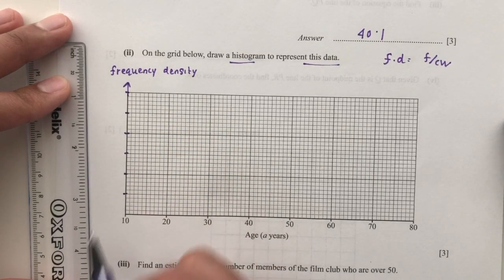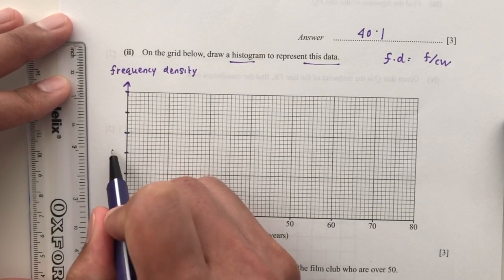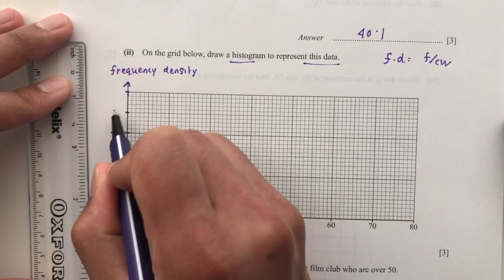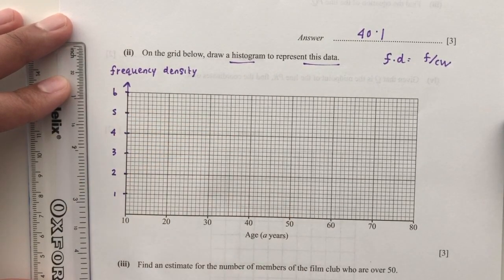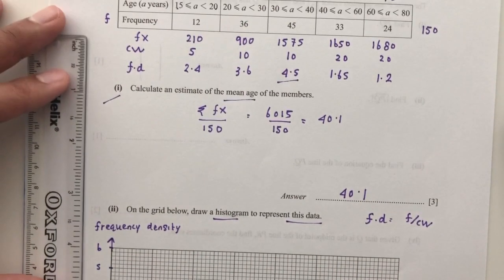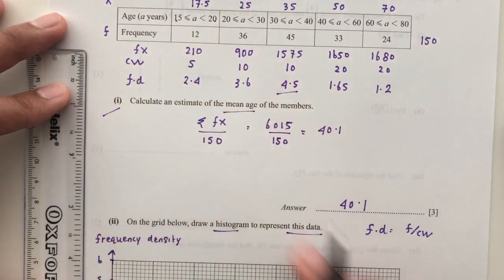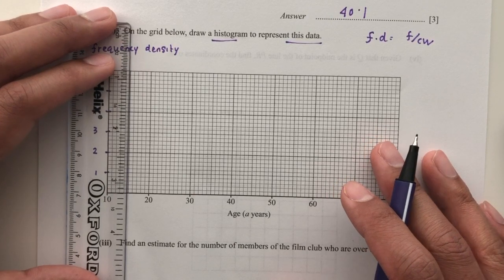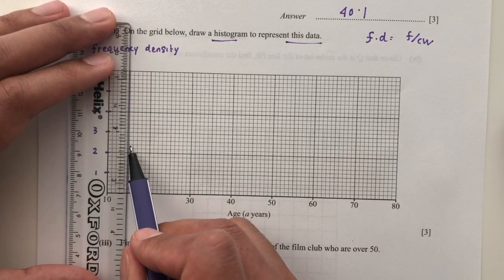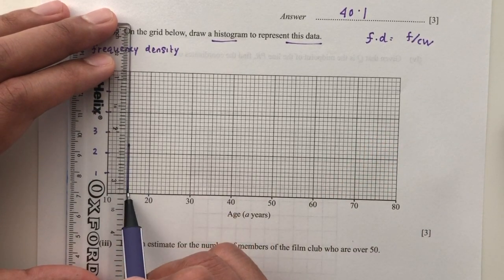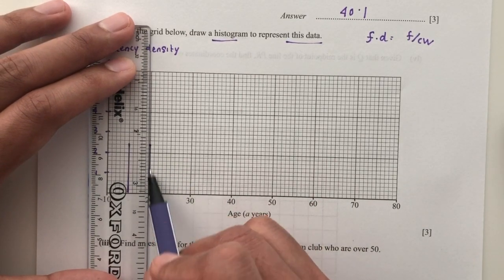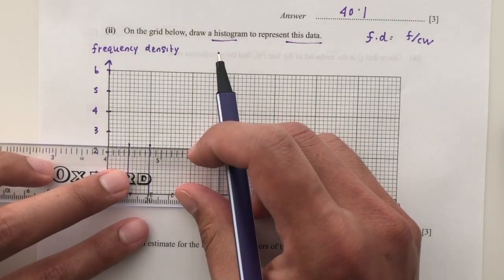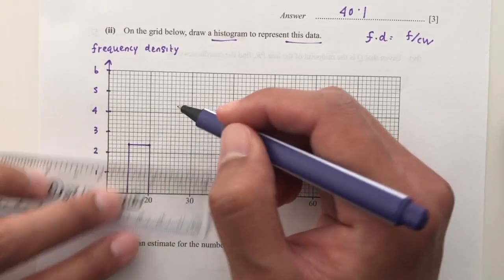So let's just write down the values. We have 1, 2, 3, 4, 5, and 6. So for the first group it is 15 to 20. So 15 will be here. That will be 2.4, right here. This is the first group.